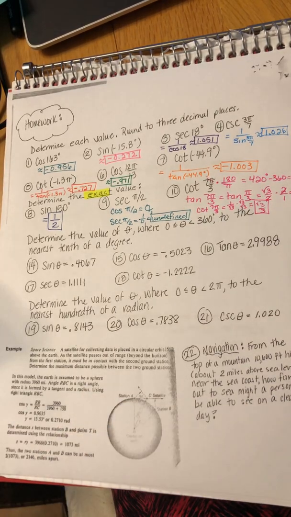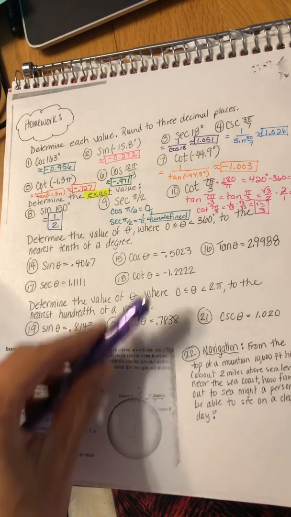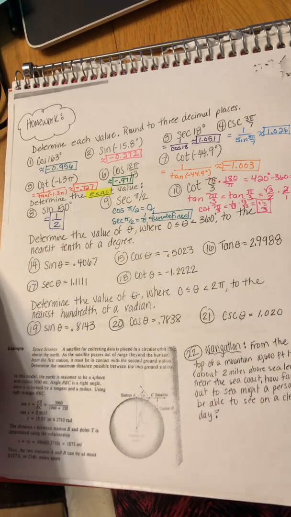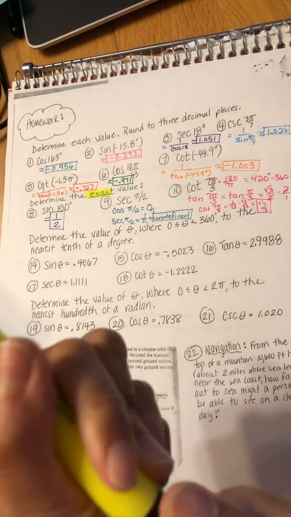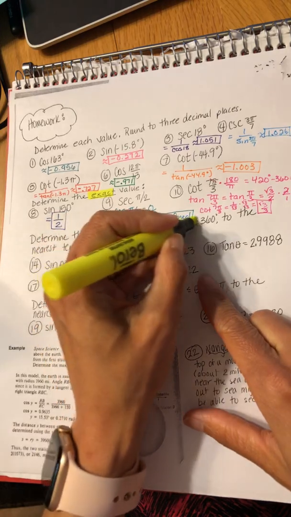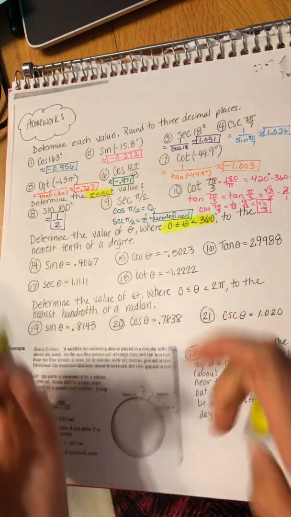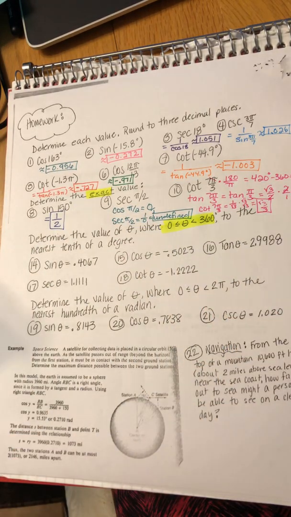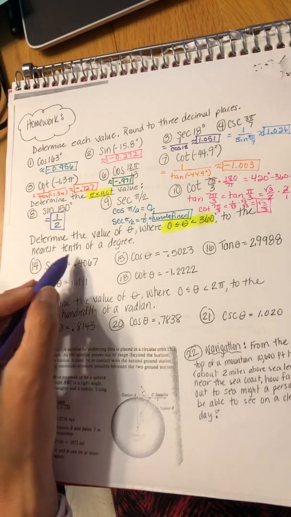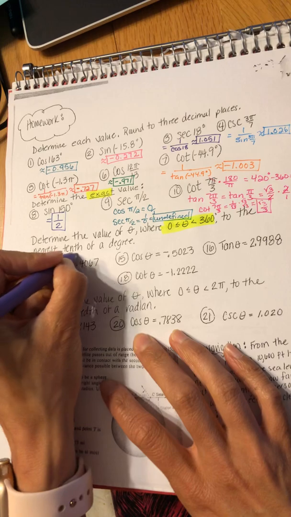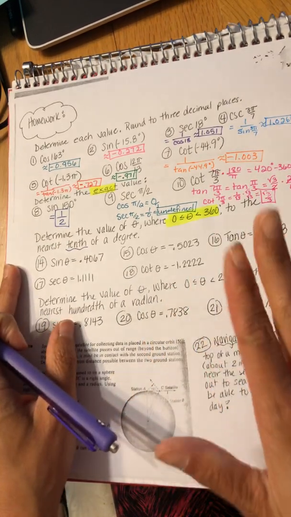All right, so the next set, starting at number 14, says determine the value of theta, where theta is between 0 and 360 degrees. I'm going to go ahead and highlight that. So this tells me that the angles I'm looking for are positive and they're in degrees. We need to find it to the nearest 10th of a degree, so we're rounding to the nearest 10th.